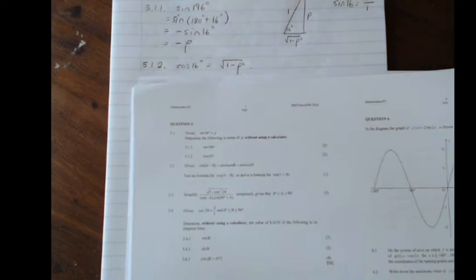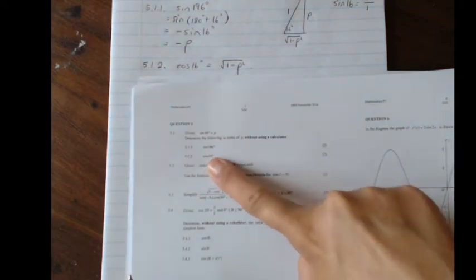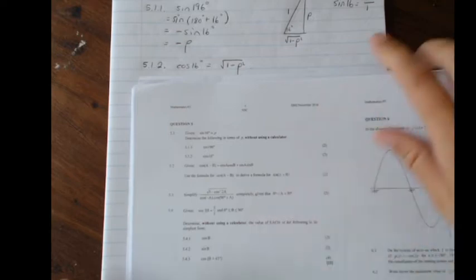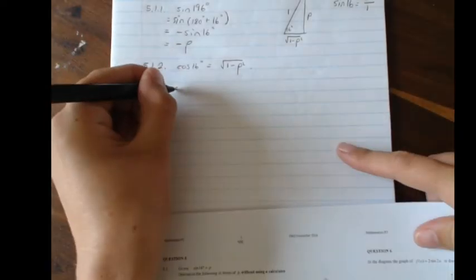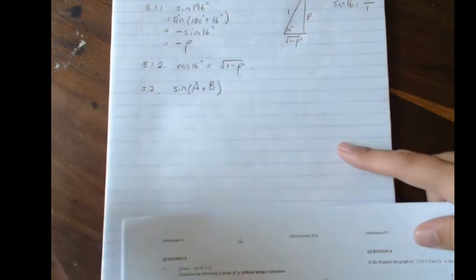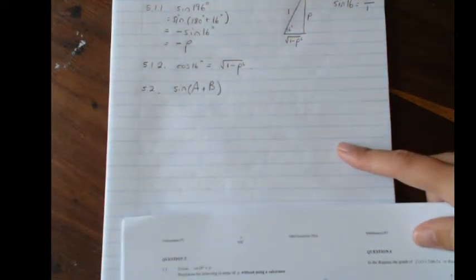So they come from that, and then using your original compound angle formula. So to derive the formula for sine A plus B, let's do that, but also make sure as you do your studies that you know how to derive all three.